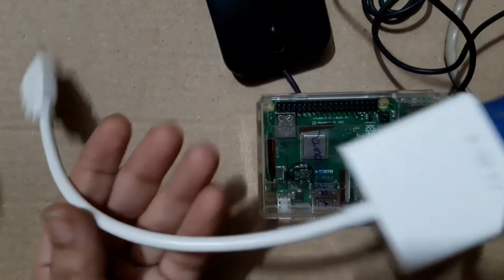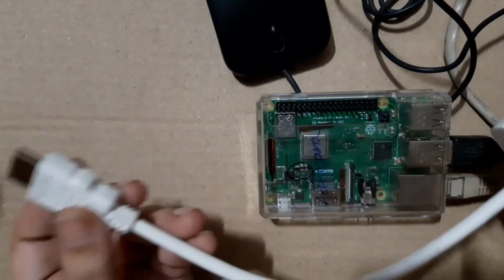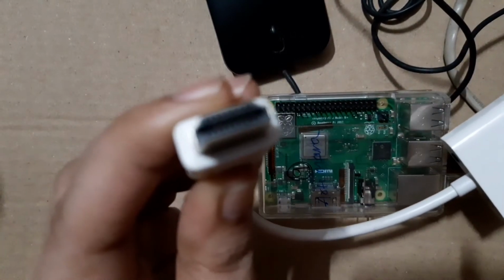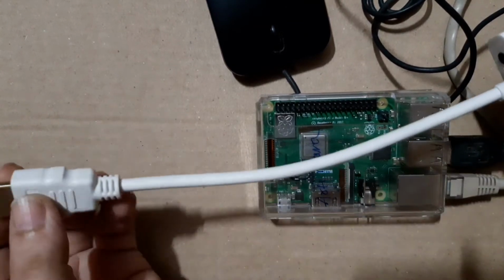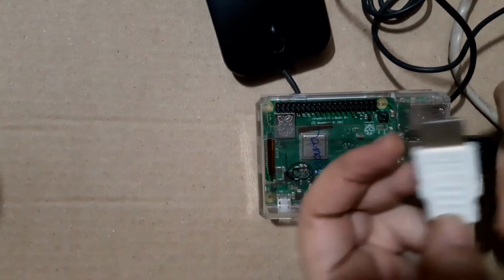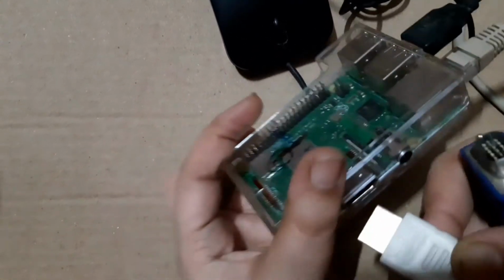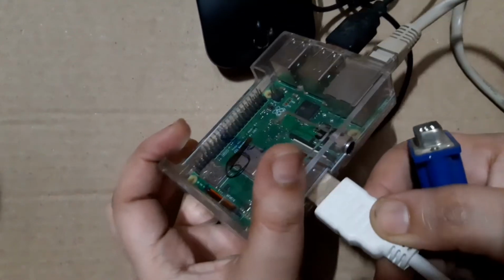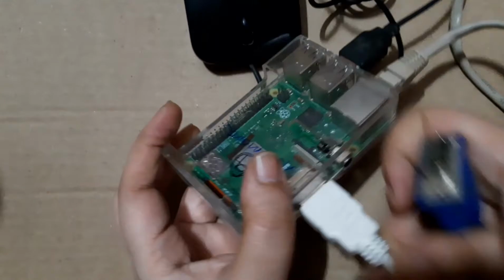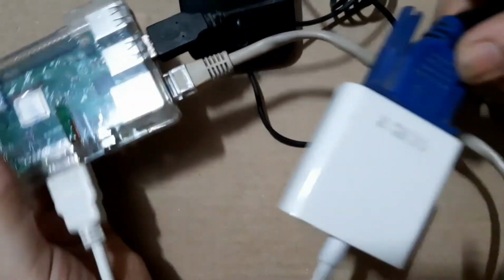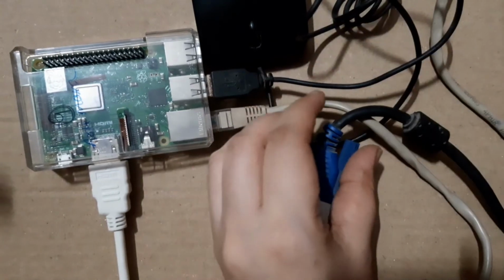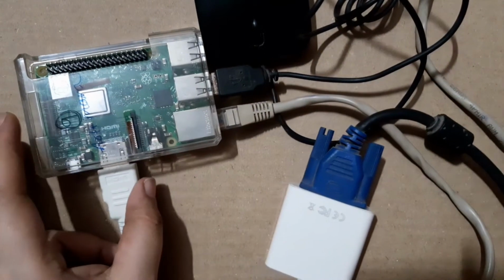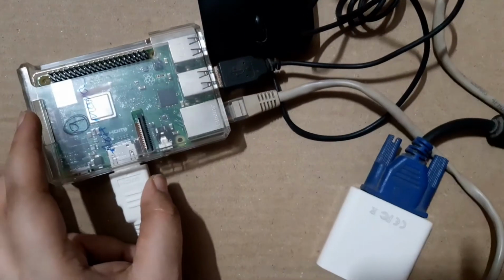This is the connector. Or if you have the monitor with HDMI connector, you can use just the HDMI cable. So insert this here this way, and then this VGA to the monitor. I will be demonstrating that also very soon.